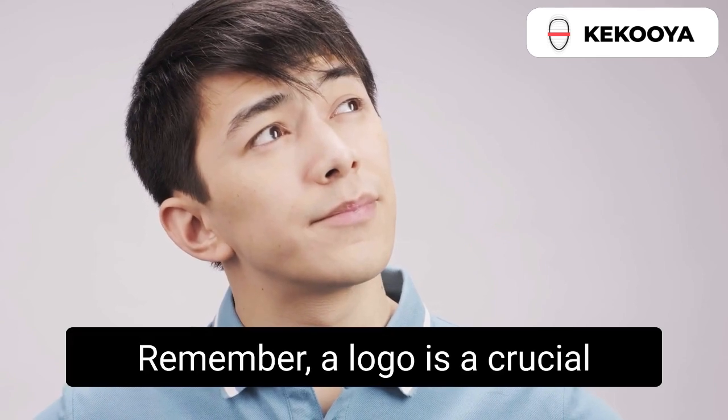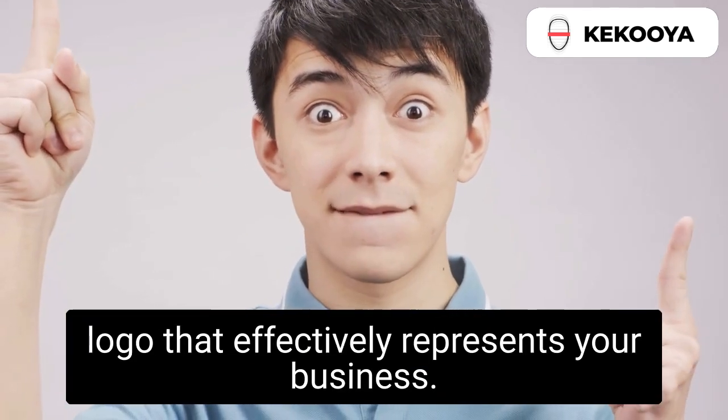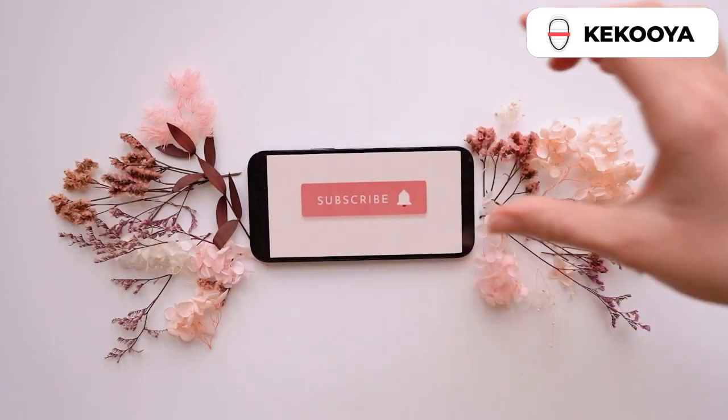Remember, a logo is a crucial part of a company's branding, so take the time to create a logo that effectively represents your business.